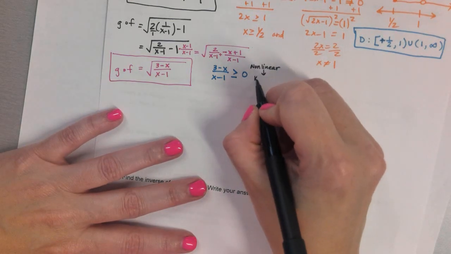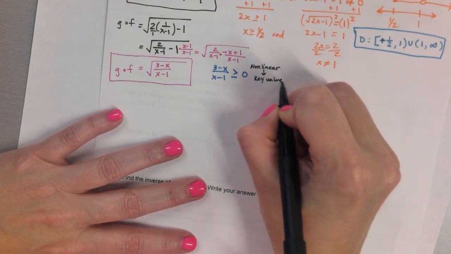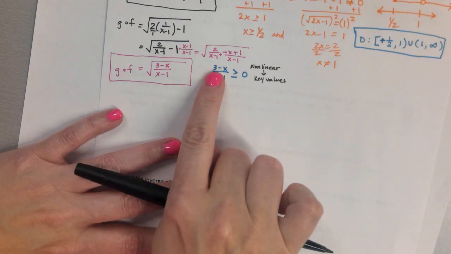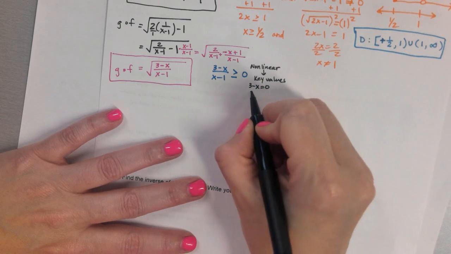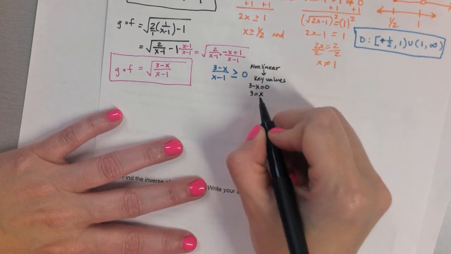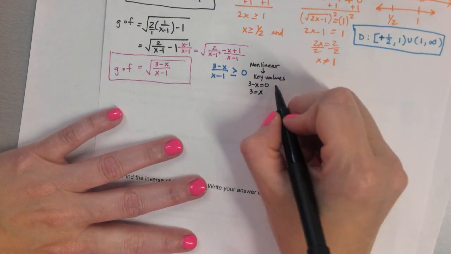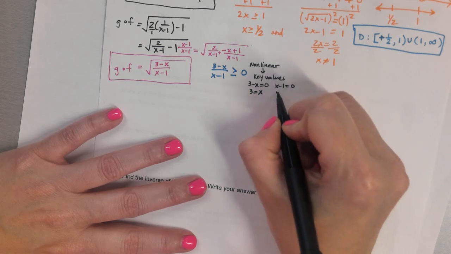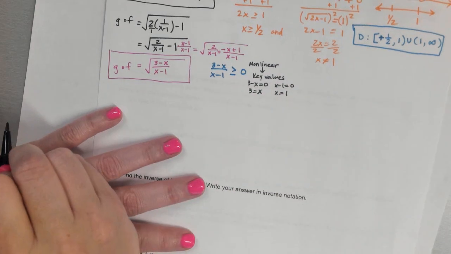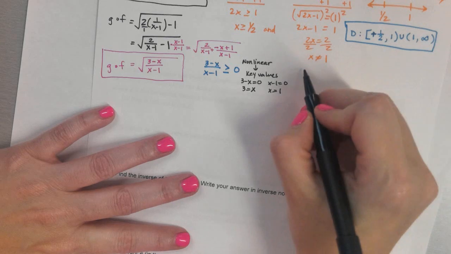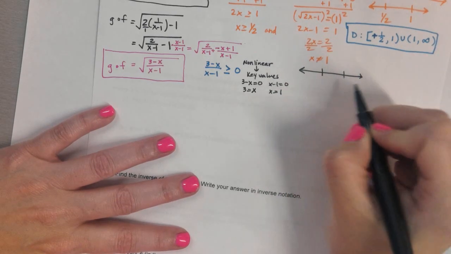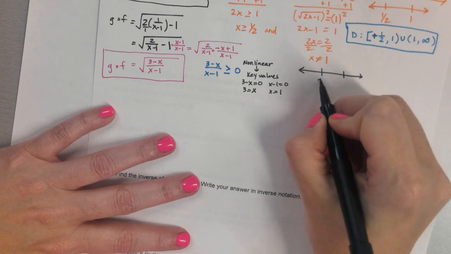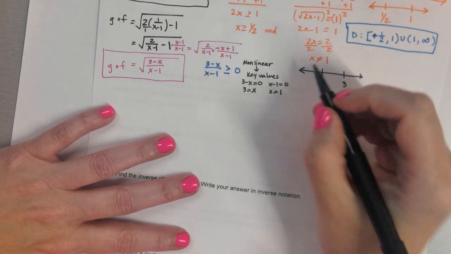So your key values are what makes the top 0. So if you have 3 minus x equals 0, 3 would equal x. This is one of your key values. If you had x minus 1 equals 0, 1 is your other key value. And then remember, we can put this on our number line. What comes first, the 1 or the 3 on your number line? 1. So you have to pay attention to that.